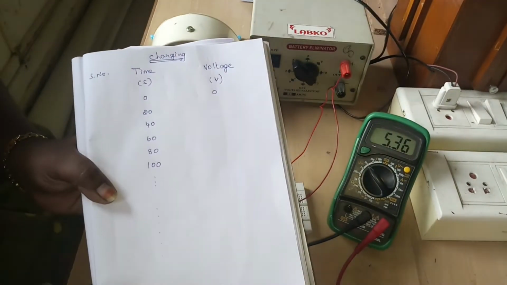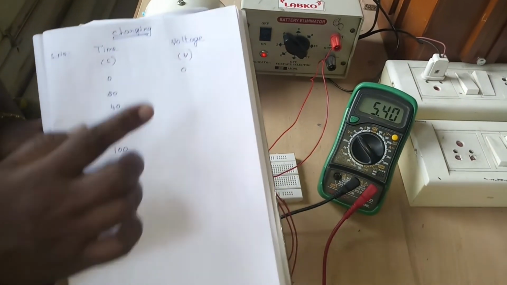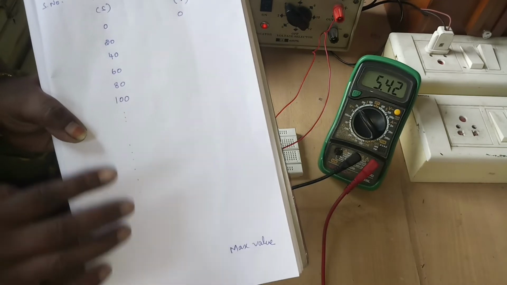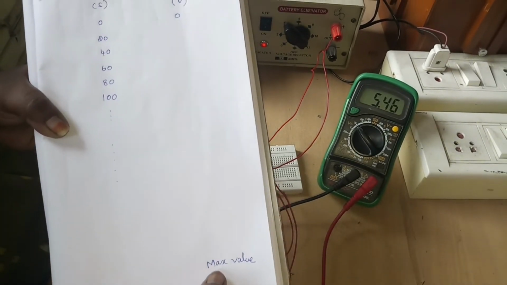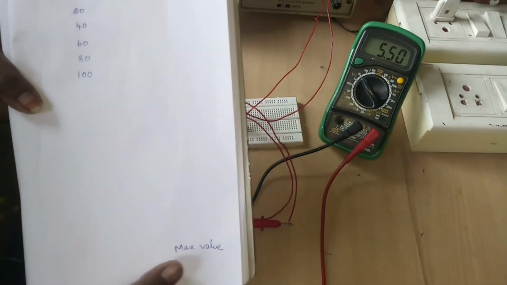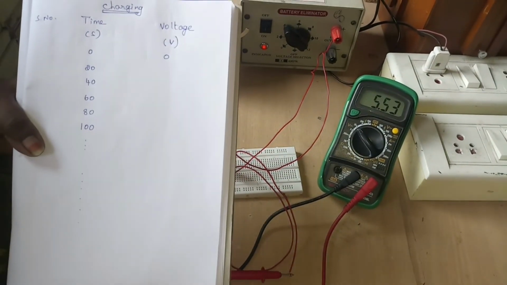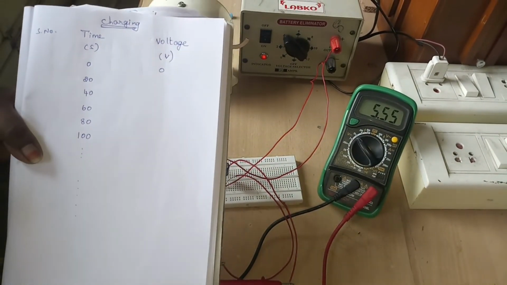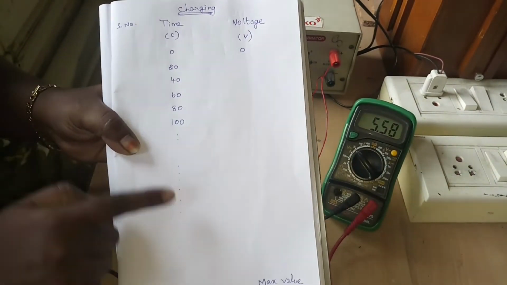How long do we have to take the values? Till we reach the maximum value of the voltage. Up to that we have to continue our experiment. It will go beyond 300 also, no need to worry. You have to take the values up to the maximum value. Once it reaches the maximum value, there won't be any increment. It will stop. That means it has reached the saturation condition. Till the saturation condition, we have to note down the values. So this is the charging part.